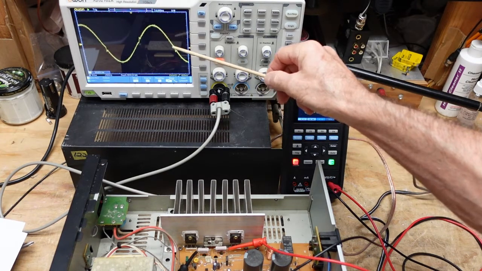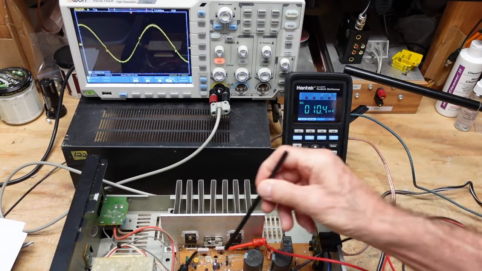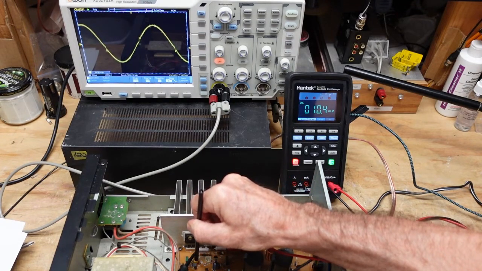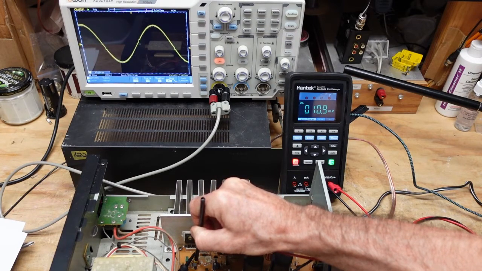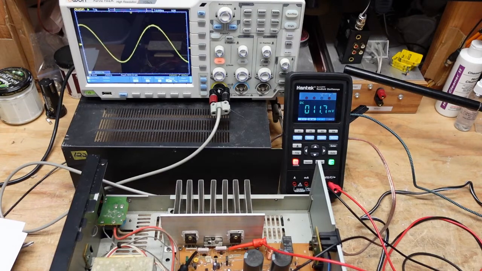You can clearly see here and here the crossover distortion. So I'm going to turn the bias up just a little bit, and you'll start to see it disappear. Okay, you see those notches going away? That's about where we want it. Starting to lose trigger here a little. But yeah, you can see those notches are gone now. I'm going to turn the signal off. And we have a bias of about 3.1 millivolts. Now, I've calculated this. I'm going to tell you right now, that's low compared to what it should be.